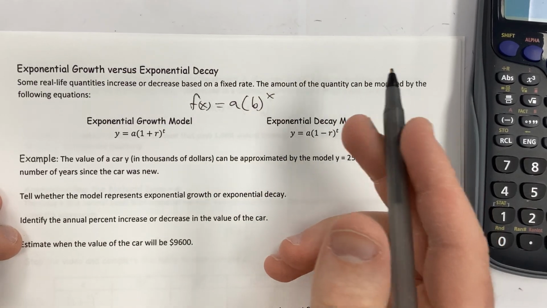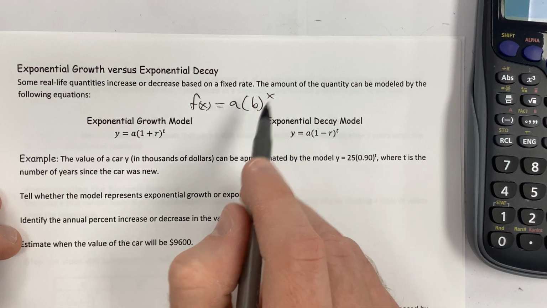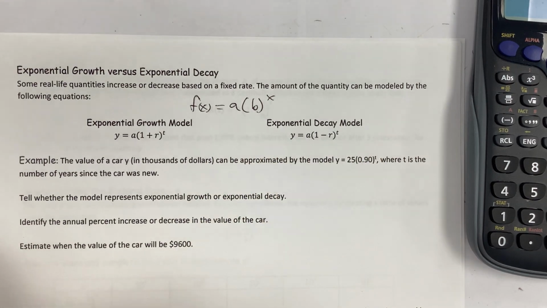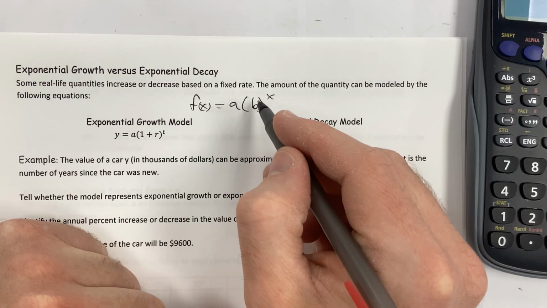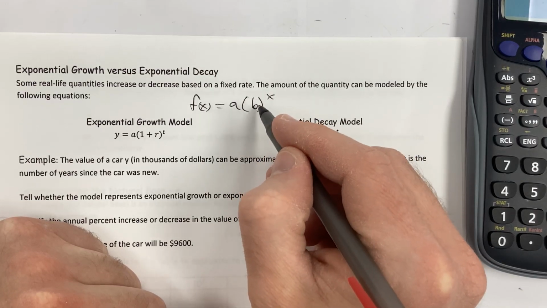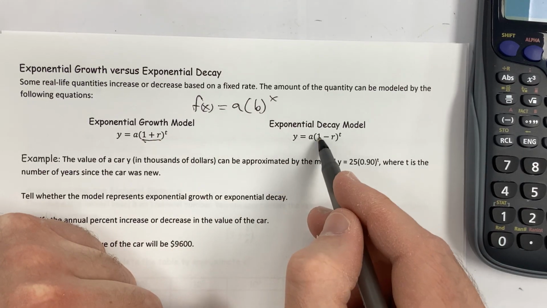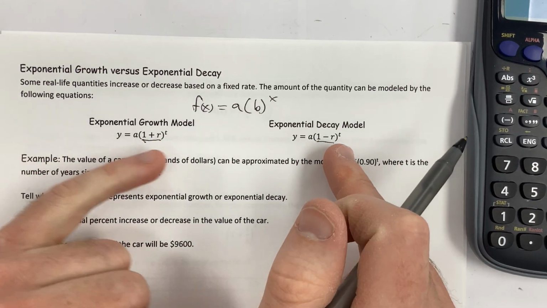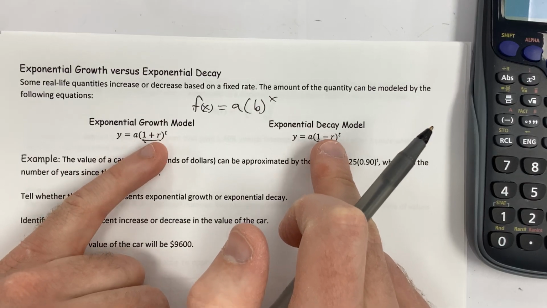But we've just done two things. We have replaced the x with a t, because t can stand for time, and for modeling real life things, the exponent's often time. So same kind of thing. And then the b has been changed to be either 1 plus an r or 1 minus an r. But the key thing is to realize that this expression, 1 plus or 1 minus r, ultimately is a base.